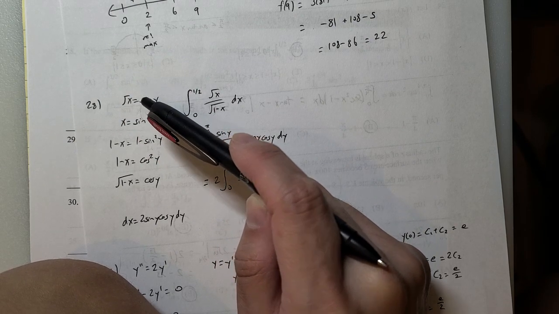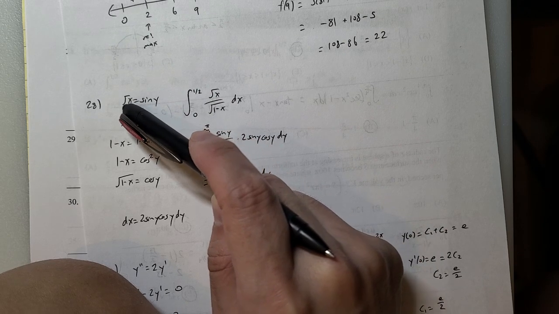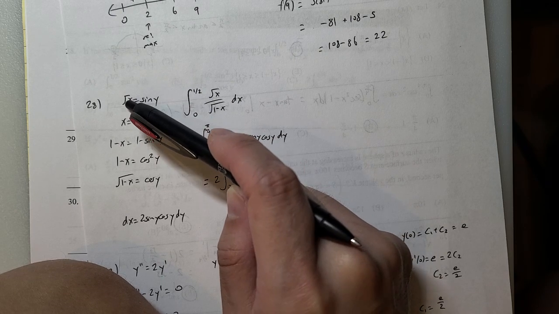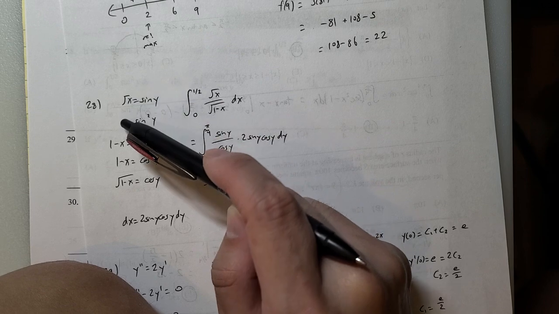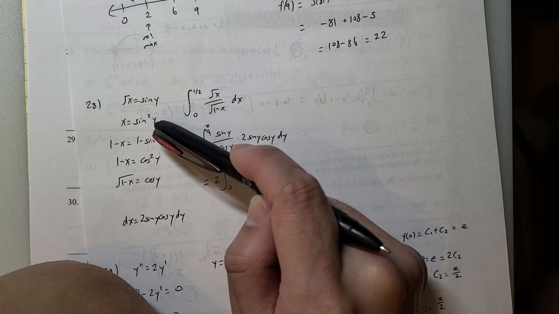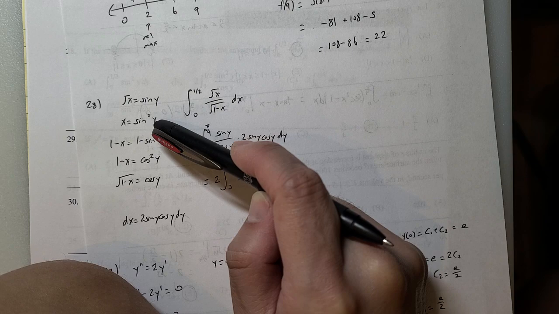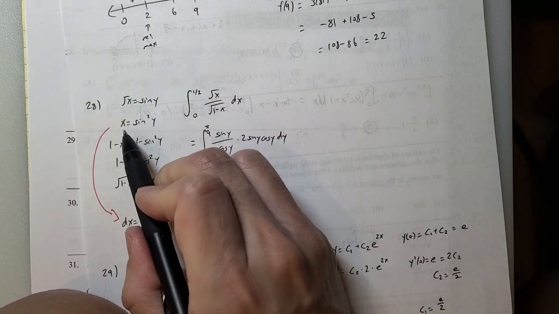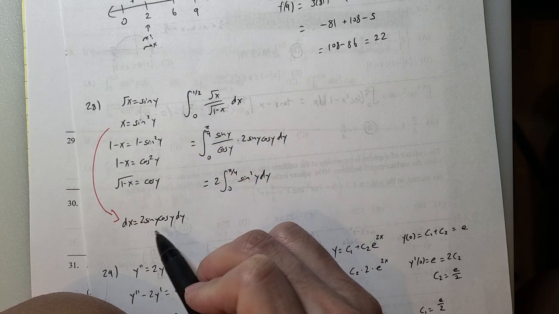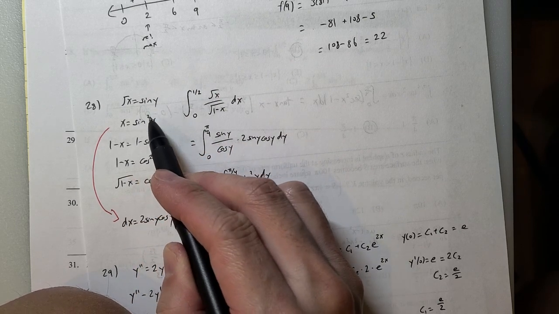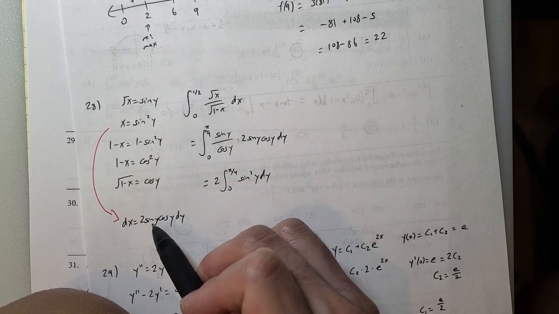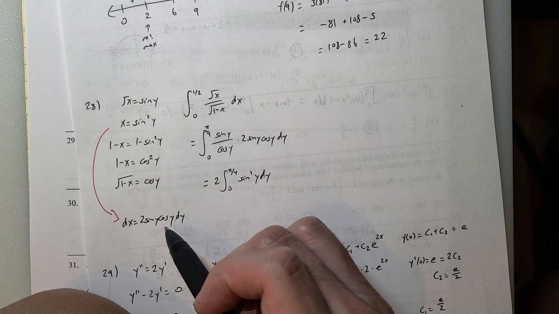One technique is you could find dx from this line. It'll be 1 over 2 root x dx is cosine y. Sometimes it's easier to square both sides to get rid of that square root, so x is sine squared y. Then we find dx. dx would just be 2 sine y cosine y, we need the chain rule. We first do the power rule on sine y quantity squared, so that's 2 sine y, and then times the derivative of sine, which is cosine.